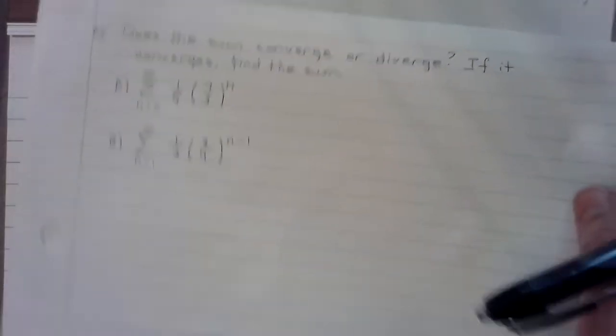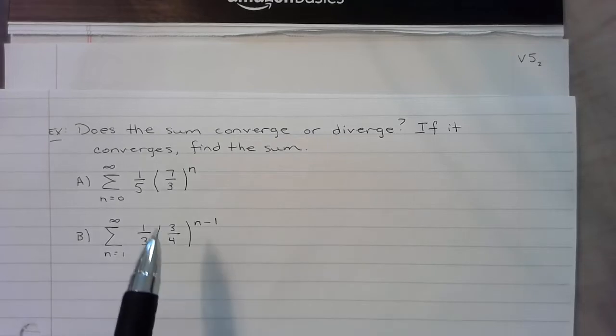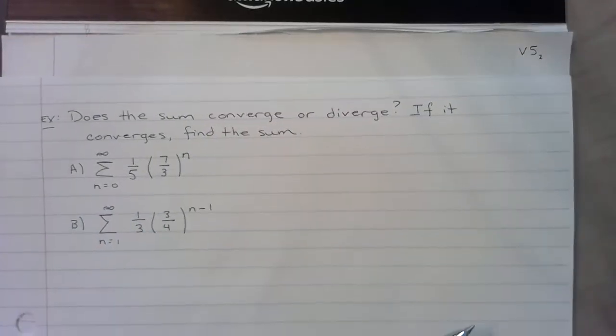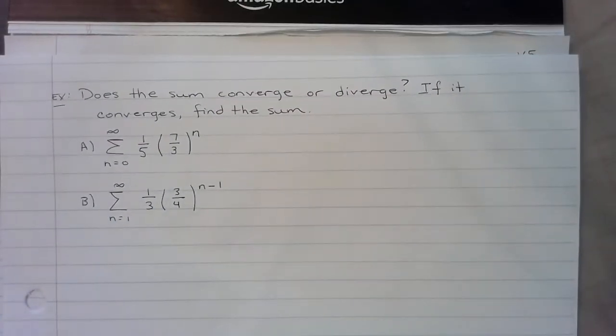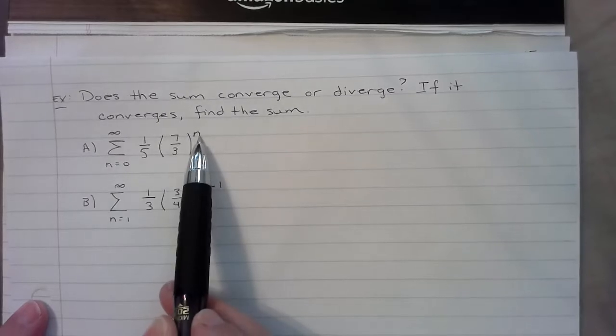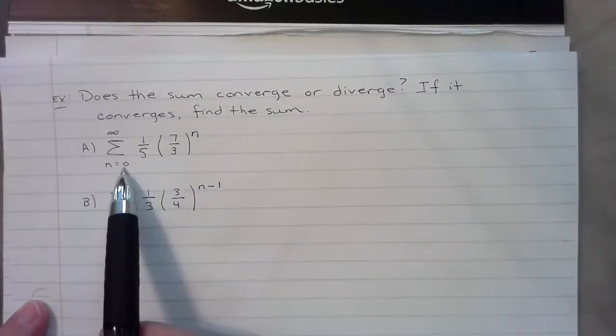Okay, so let's try it. In this case, you should be pausing, seeing if you can pick out what R is. If R is less than 1, you're going to find the sum. If it's not, you're going to say the series diverges. The thing that keeps getting multiplied over and over again, like here it'll be to the 0, here it'll be 1 copy, here it'll be 2.